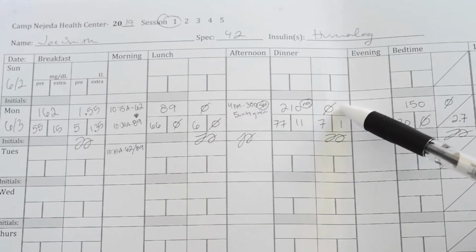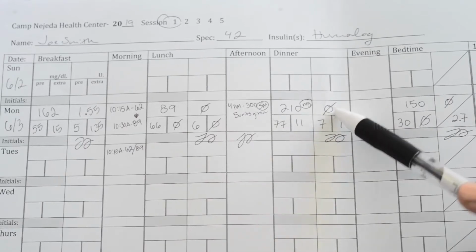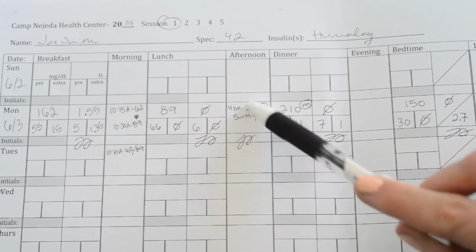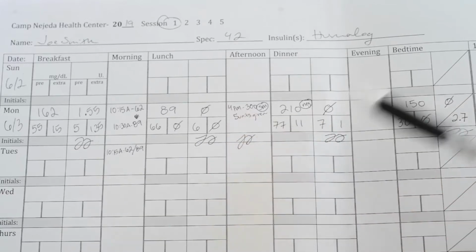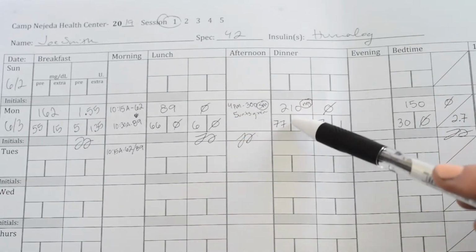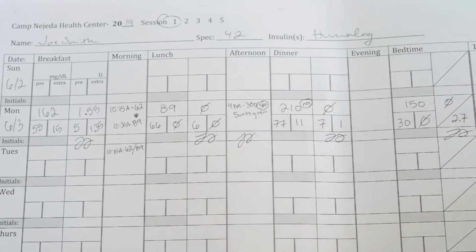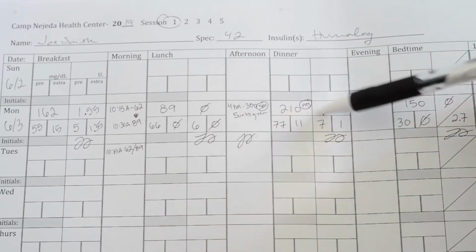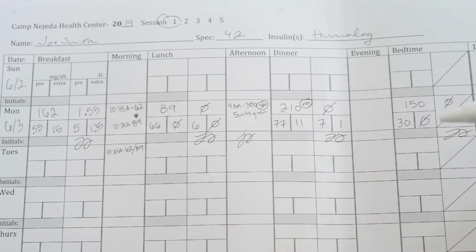So he did not get any insulin to correct this blood sugar because he already received insulin for this high blood sugar at 4 p.m. and dinner time is around 5:30 at camp, so it's not long enough. That's a whole other thing. But for example, so 0 units of insulin for correction.